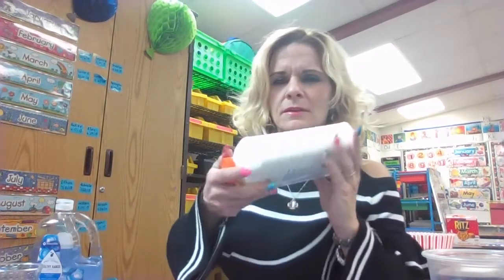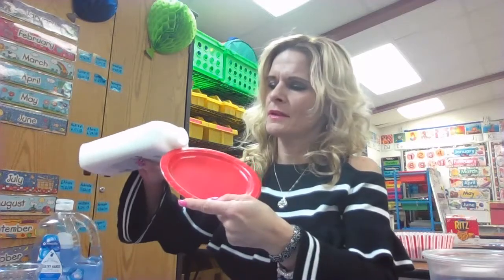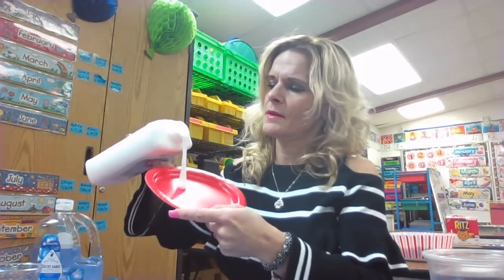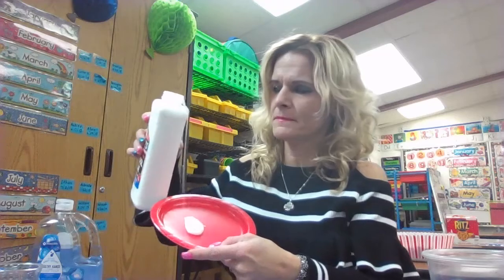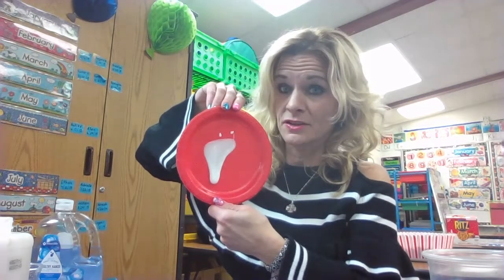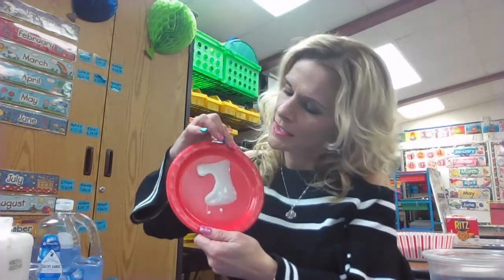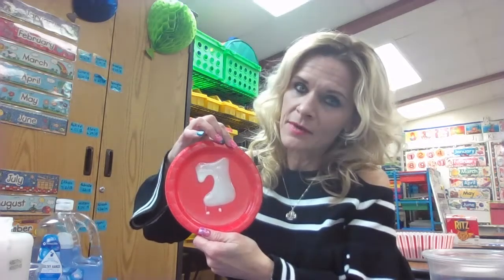What about this glue? Might be a tricky one because I can pour the glue, can't I? I can pour it out like this. We can watch it kind of drip down my plate. Do you think glue is a liquid? It is, but it's different than water in this way. Do you see how slowly the glue flows down the plate?